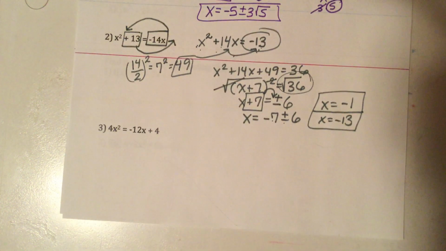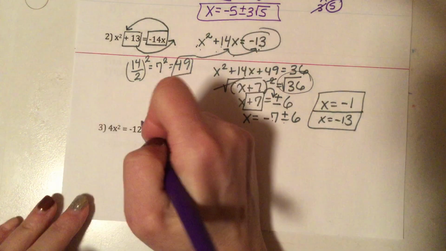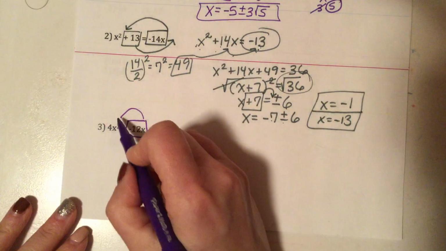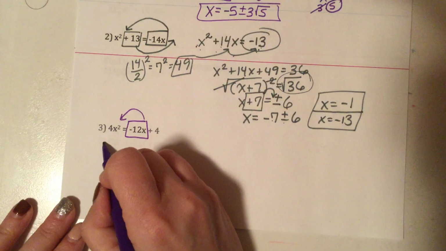One more, complete the square problem. Step 1. What I want to do is have my letters on one side and my numbers on the other. So this negative 12x does need to move over on the same side as x squared.